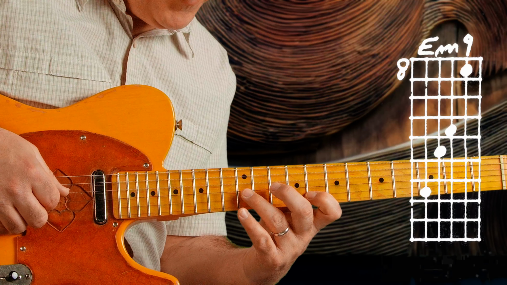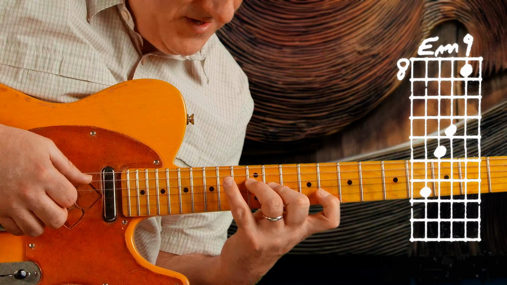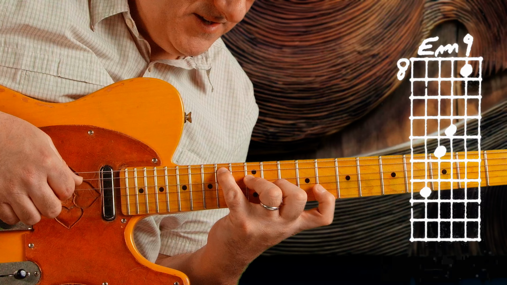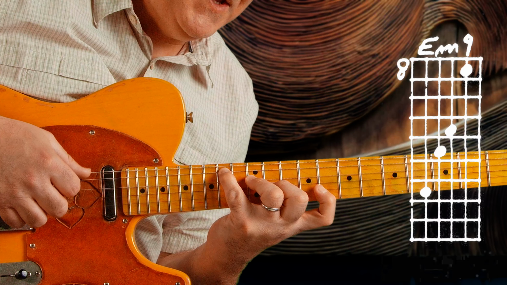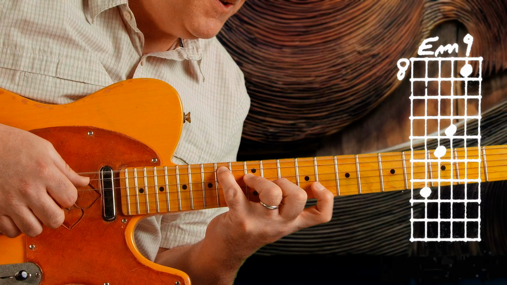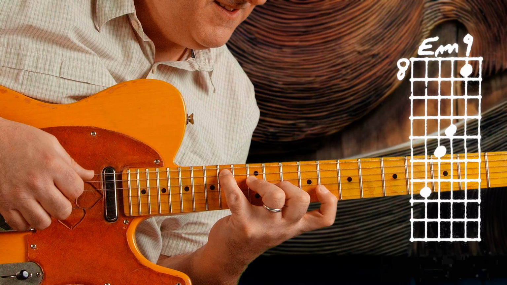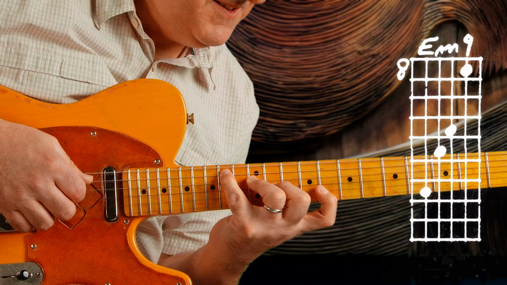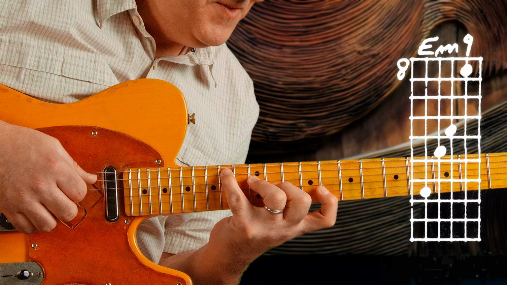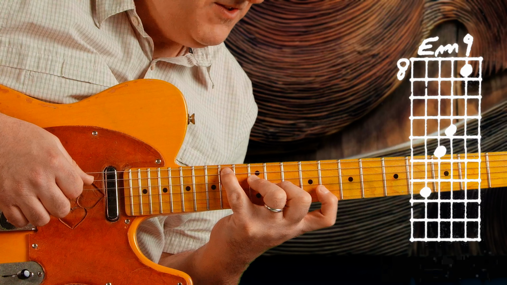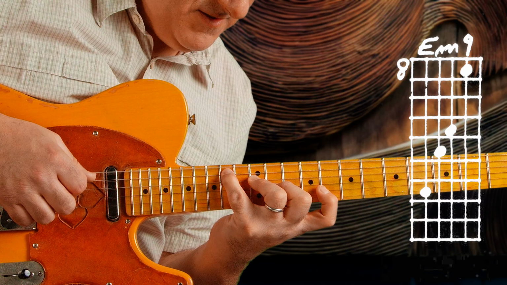So flat 3, 9, flat 7, and then 5 in the bass. Unless, of course, we decide to drop the bomb here. Yeah, flat 3, 9, flat 7, 5.